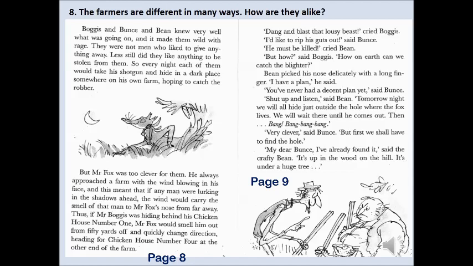Also, whilst they are very different in looks, and we've already explored that a little bit, it says here they were not men who liked to give anything away. Less still did they like anything to be stolen from them. So that is one of the big things that they have all got in common. They don't like to give things away. So one word that you might have included in your answer, excuse my writing, is the word selfish. How are they alike? They are selfish. They don't want to give any of their chickens or their geese or their hens away.